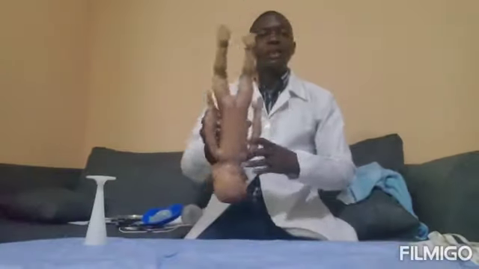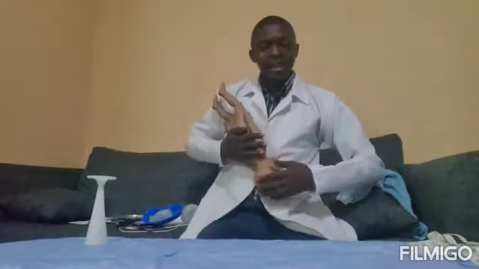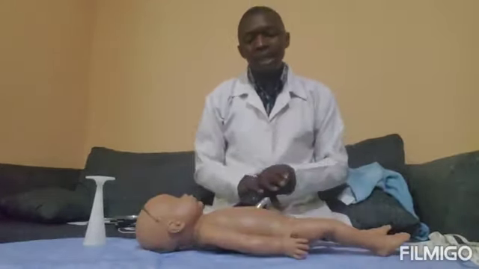So left occipital anterior, meaning the baby's back is on the left side, the occiput is outward, you're able to feel it, and the buttocks are folding each other like that. If the baby is on the right side, you're going to say the baby is in right occipital anterior. So once you do that, then you're going to feel for the fetal heart rate.